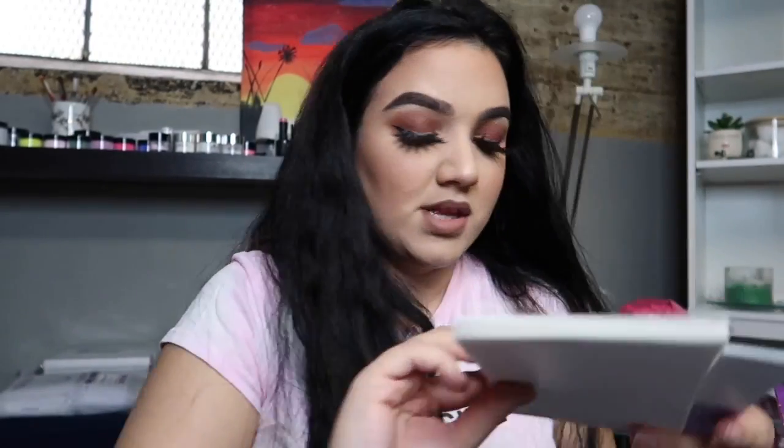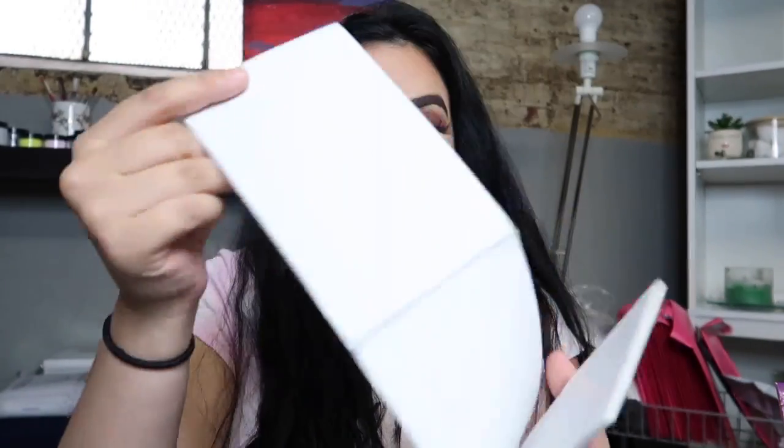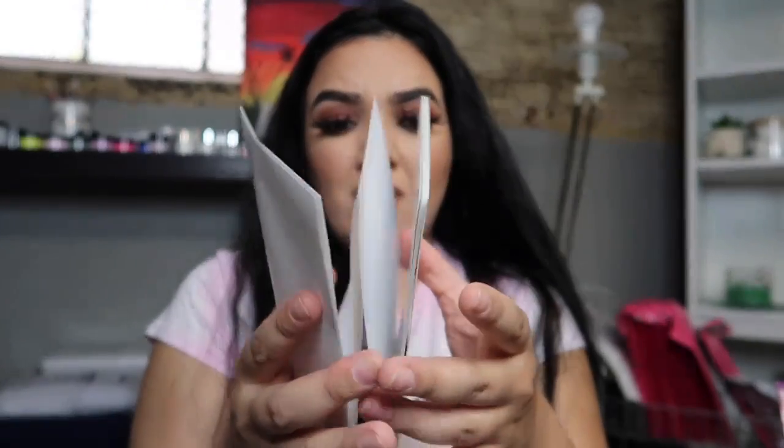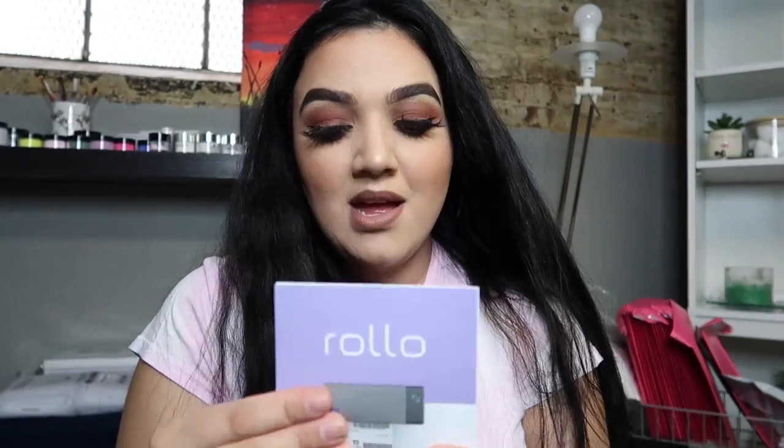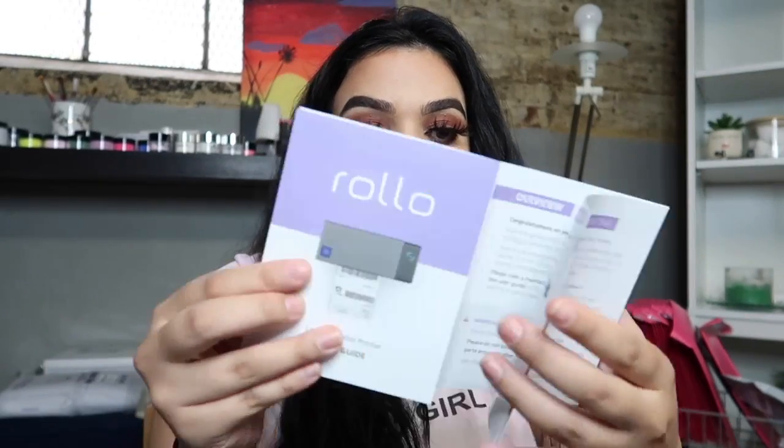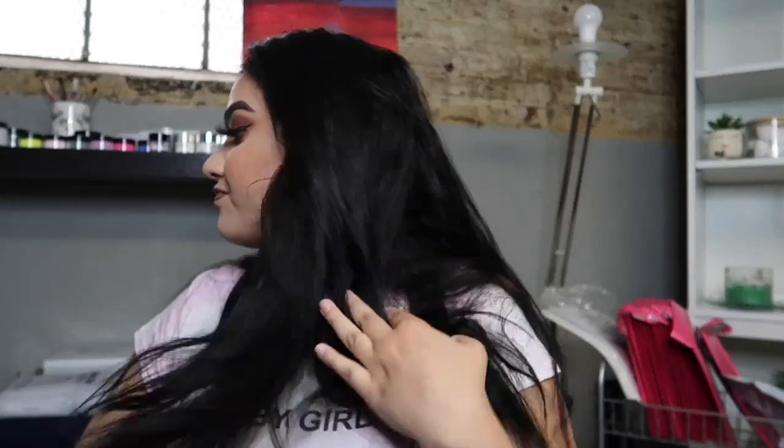And then it only comes with a couple of labels. So I did order some from Amazon. I want to say there's like 20 or maybe 25 in here. So I ordered more from Amazon, rather be safe than sorry. And then it just comes with the instruction manual, which I really have to sit down and read, because this little thing, I don't even know how to use it, but we'll figure it out eventually.